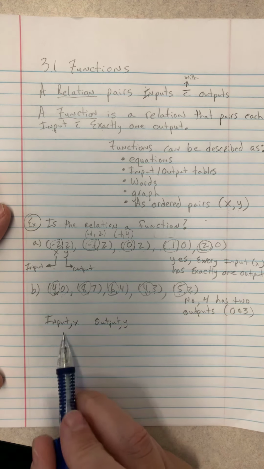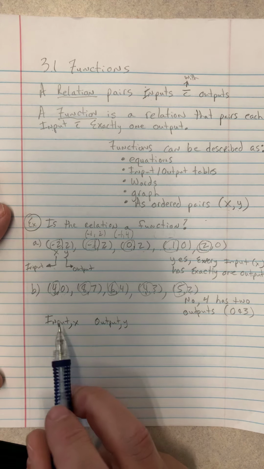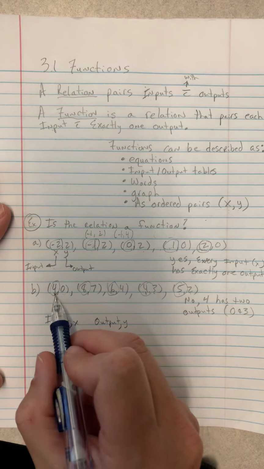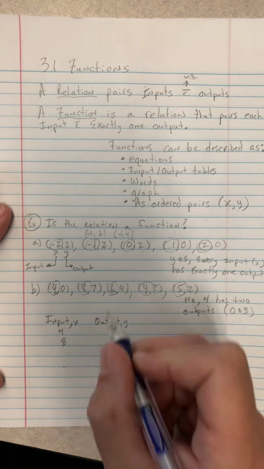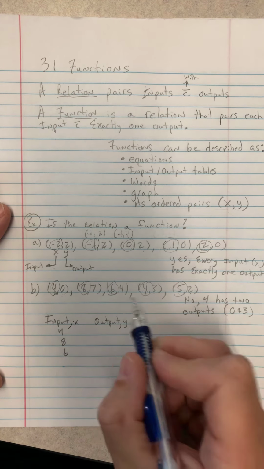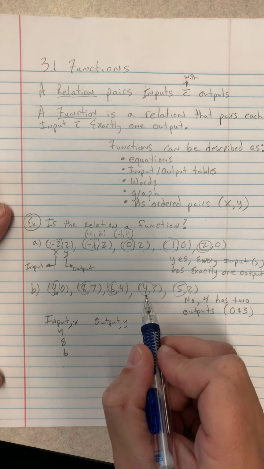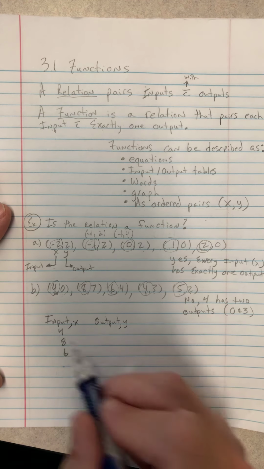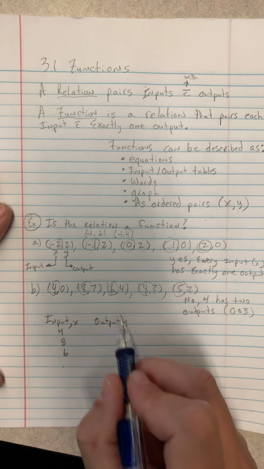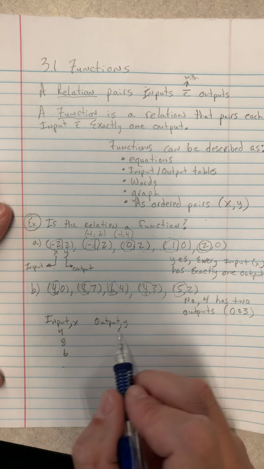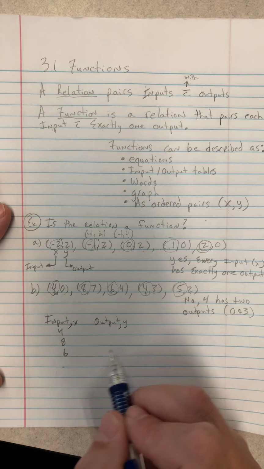And I'm just going to make a little list here of what my inputs are, or my X's. I have inputs or X's of 4, 8, 6. Now I have 4 again here. Do not write that 4 again. I've already got it there. If I write this 4 again, mapping isn't going to really tell me that much about it if I'm not paying close attention.